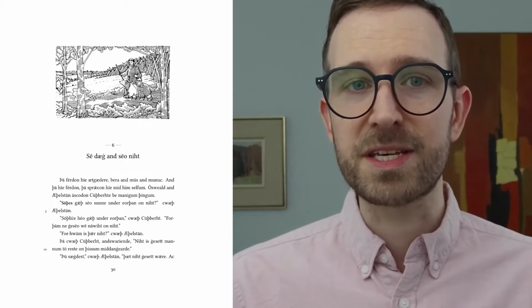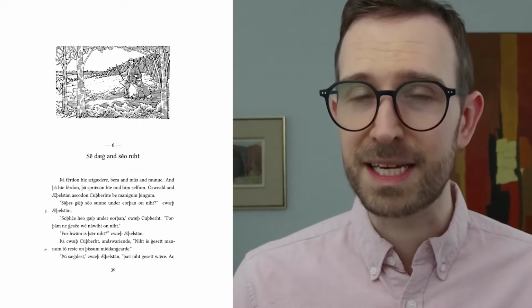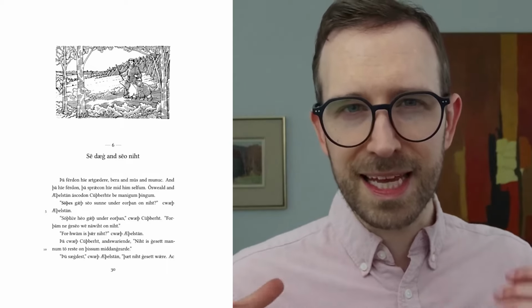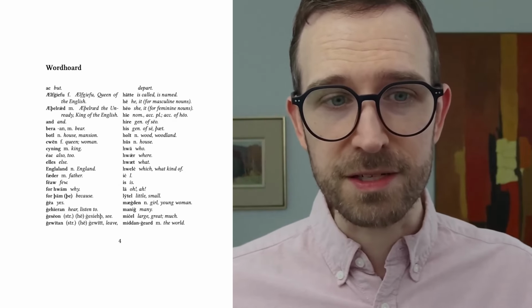Each chapter is headed by a beautiful illustration by the artist Alex Swanson, link to his site in the description, which will hopefully help you establish a link between what's going on in the story as well as some visuals. We know that really helps with memory. At the end of each chapter, there's a word hoard, which is a nice Old English way of saying a glossary. This contains a list of all the new words in alphabetical order that were introduced in that chapter.